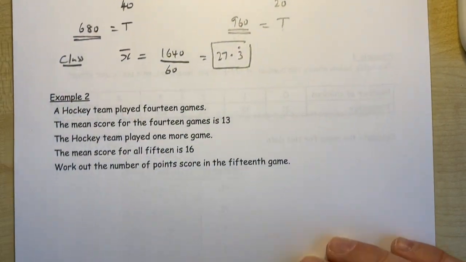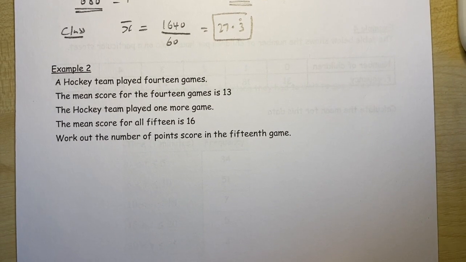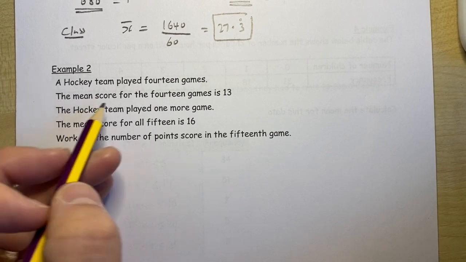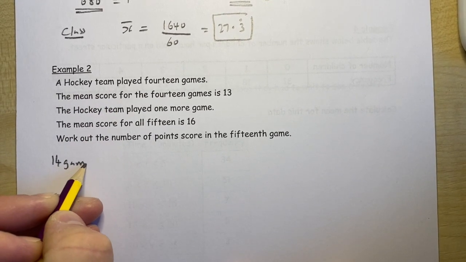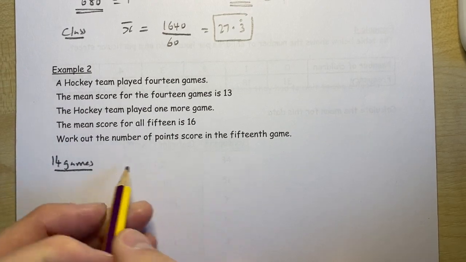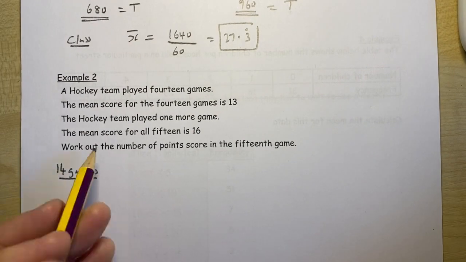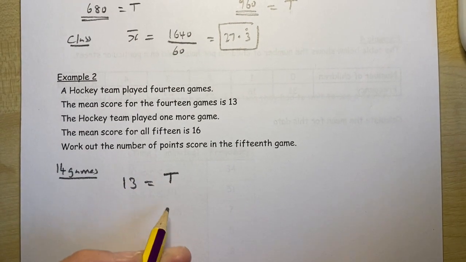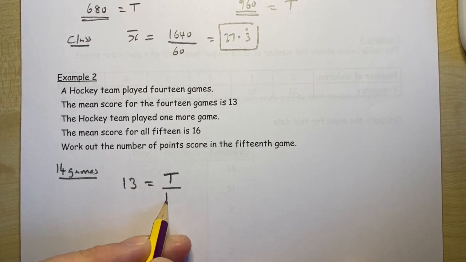Let me repeat that with a second example. So here we've got a hockey team and they play 14 games. The mean for the 14 games is 13. So again, using the formula, the mean will be the total number of points scored divided by the 14.